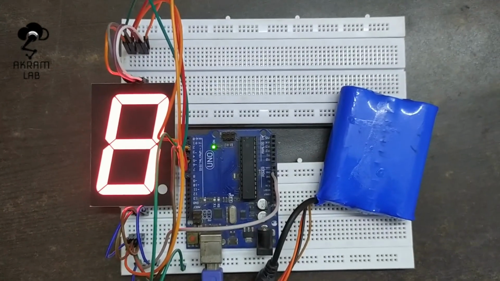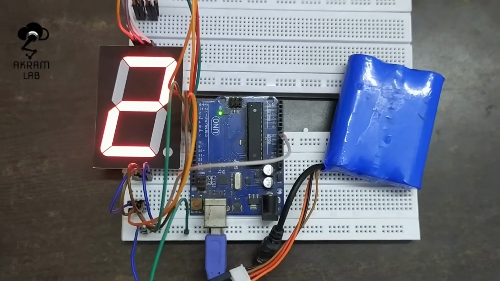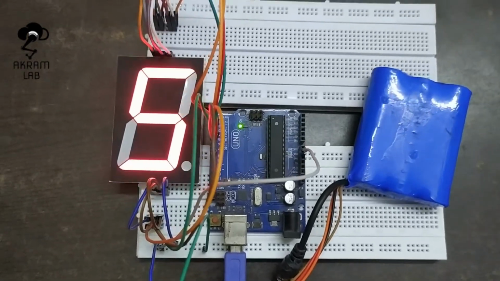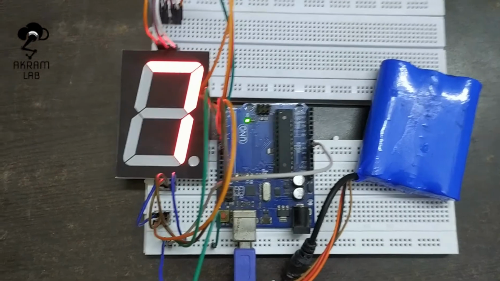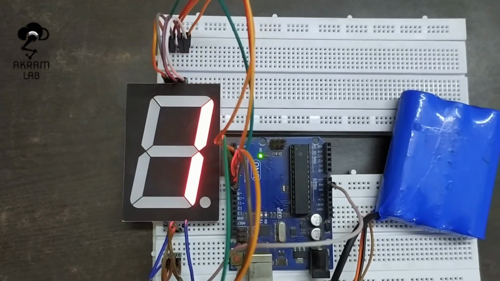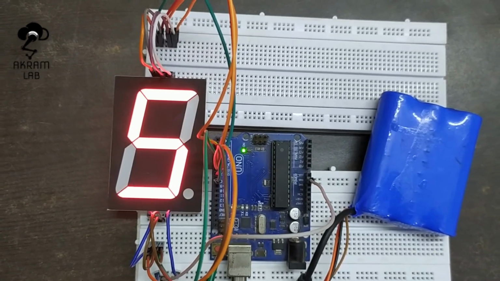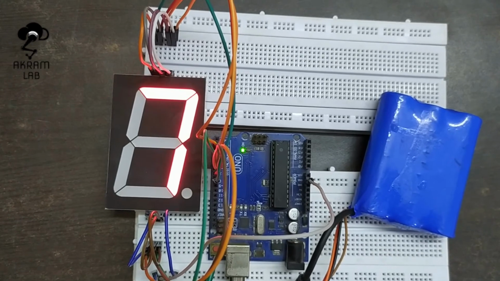Here as you can see, it is already connected. I have connected the circuit, and here I have a lithium ion battery, and this one is the Arduino Uno, and this one is the 2.3 inch 7 segment display, where you can see that the code is running a counter from 0 up to 9.